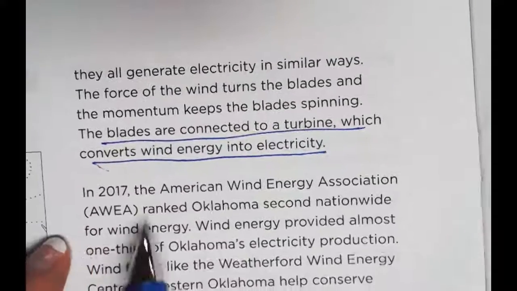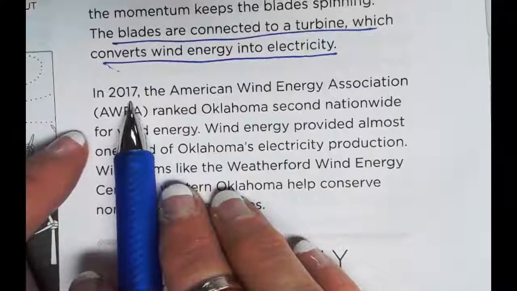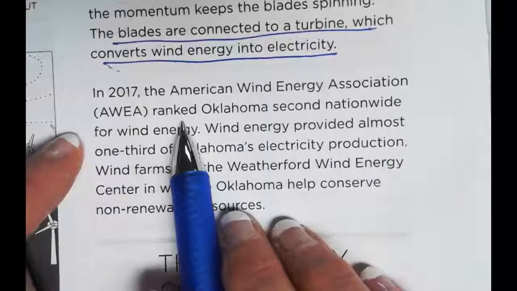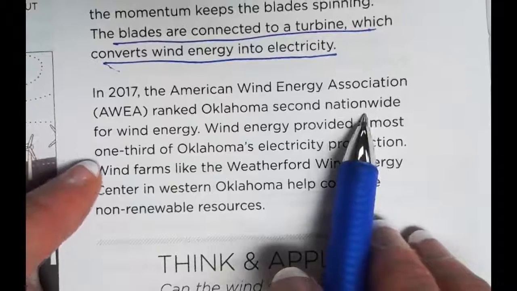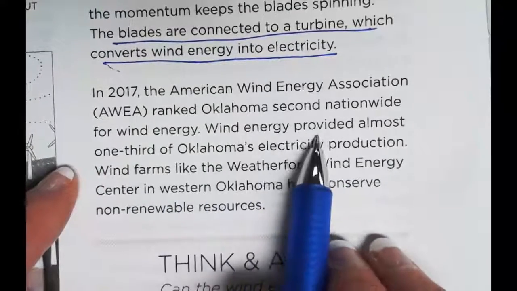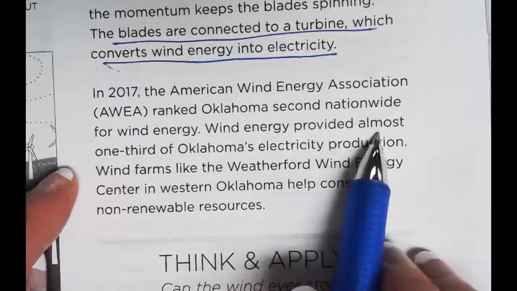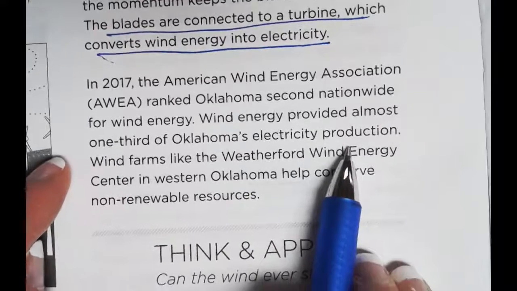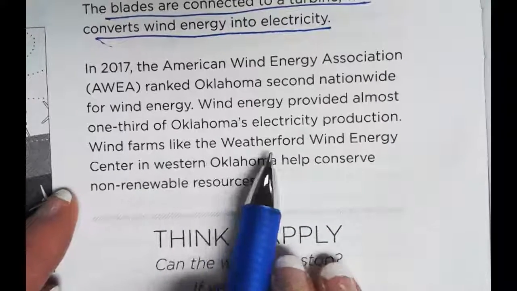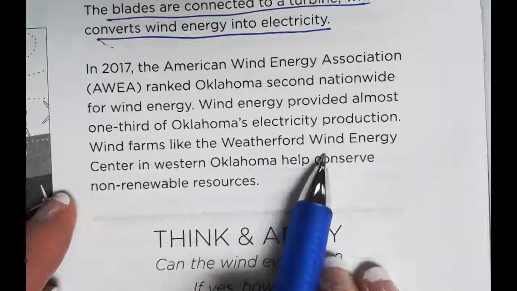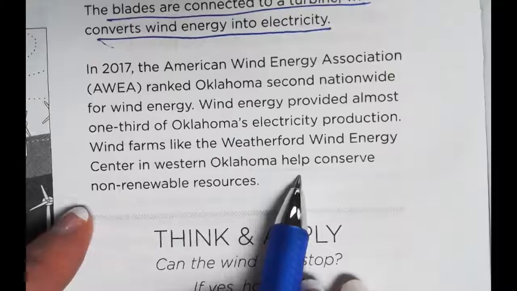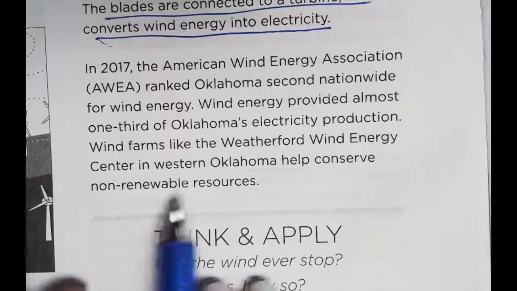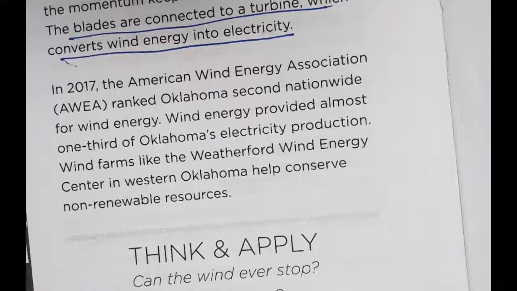Okay, Brian, can you read there? In 2007, nationwide, wind energy provided almost 1/3 of Oklahoma's electricity production. Wind farms like the Wind Energy Center in western Oklahoma have reduced use of non-renewable resources. Very good. Okay, very good.